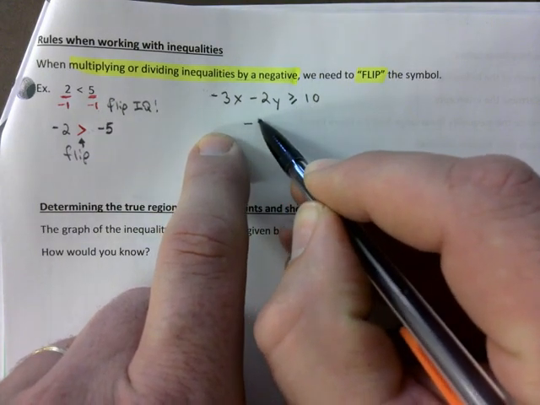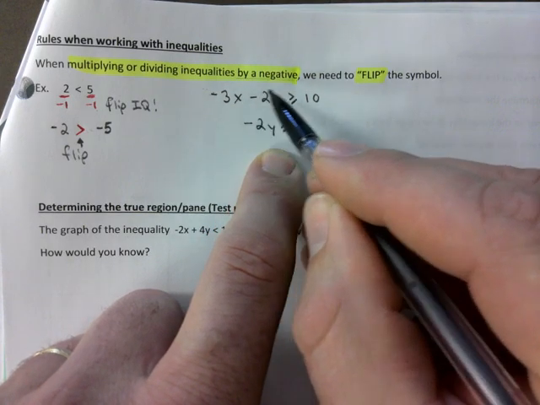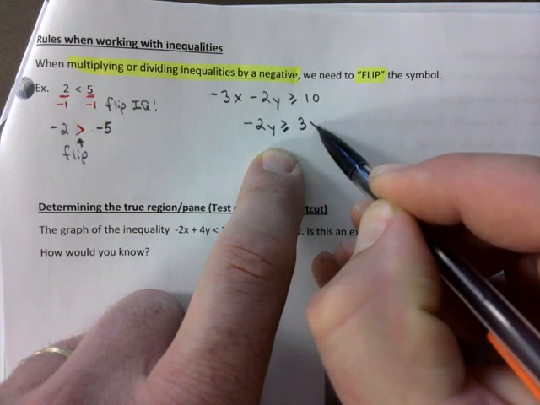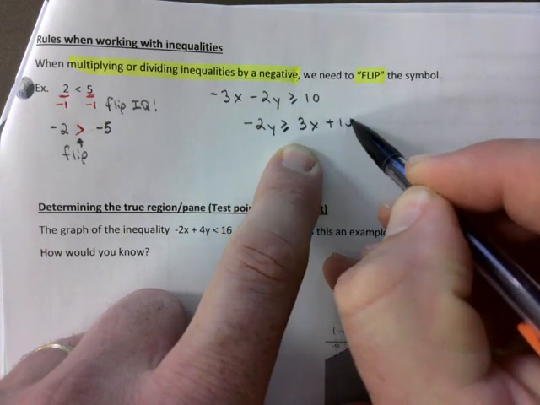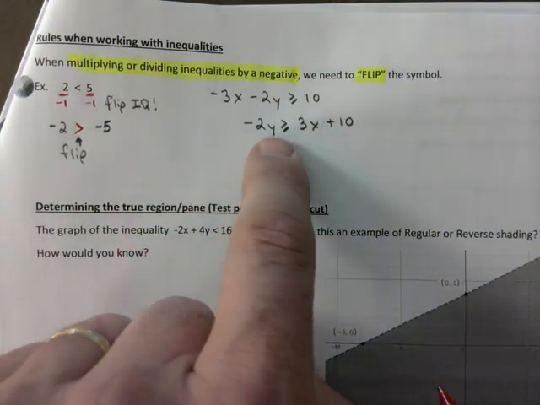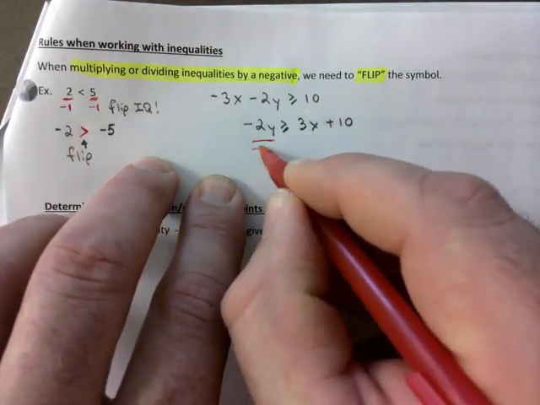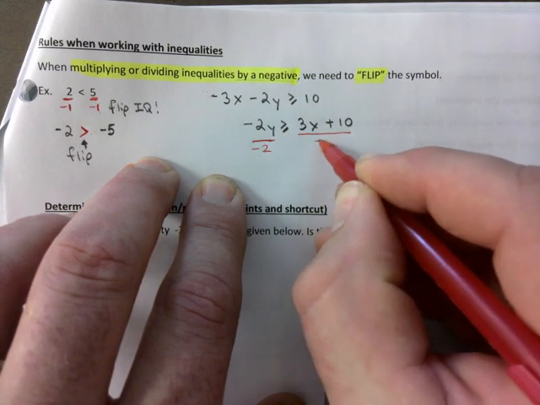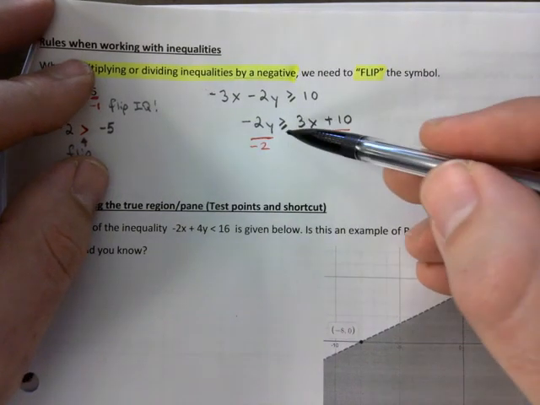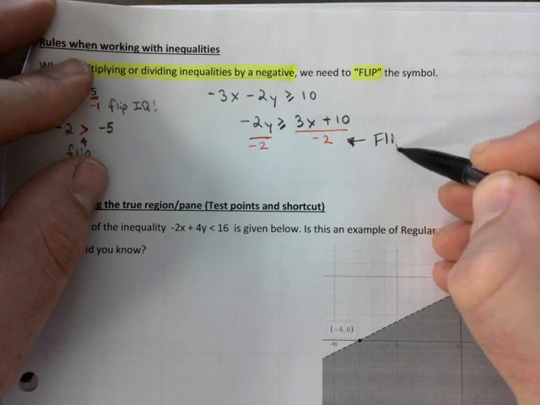So the next line would be -2y is greater than or equal to, what happens to the 3x when it comes over? It turns positive, correct? The 10 is already there. And what are you going to have to do next to get rid of the -2 in front of the y? You're going to want to divide by -2. And so please, when you see this, you must think flip inequality.